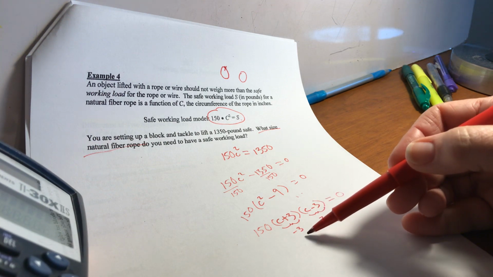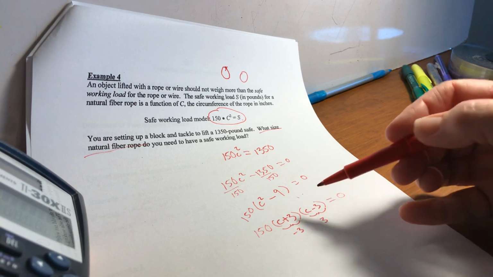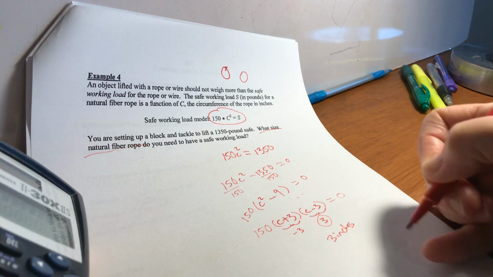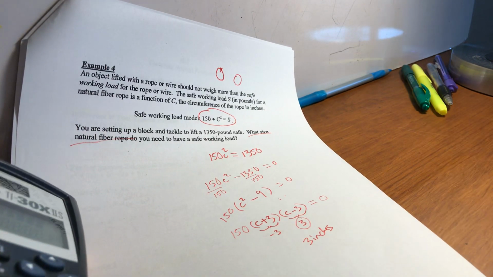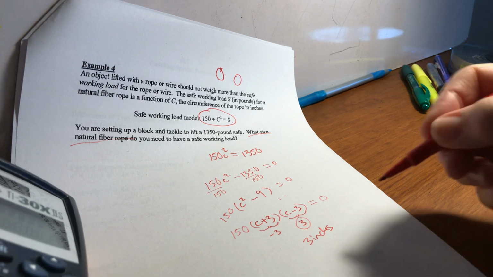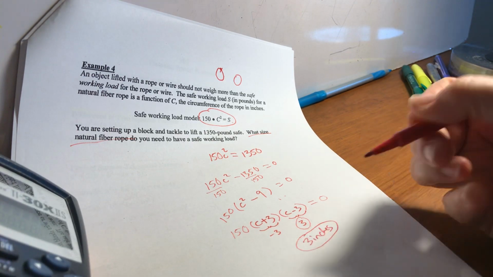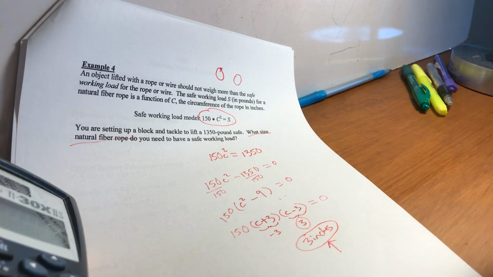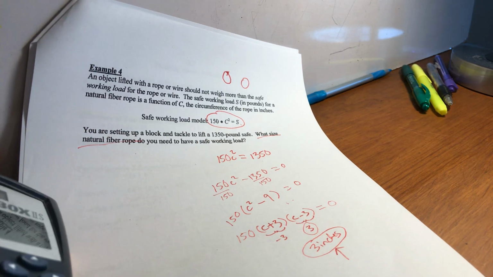You're not going to say the circumference of a rope is -3 inches. Okay, so this answer, 3 inches, is the size of the natural fiber rope. Boom, done. All right, there we go.